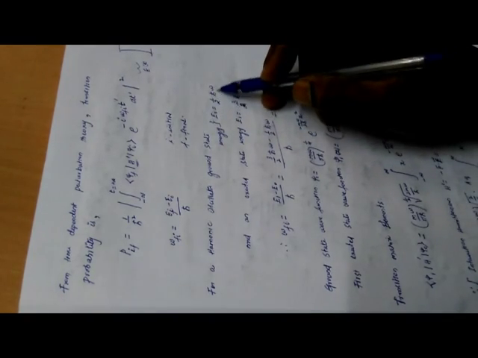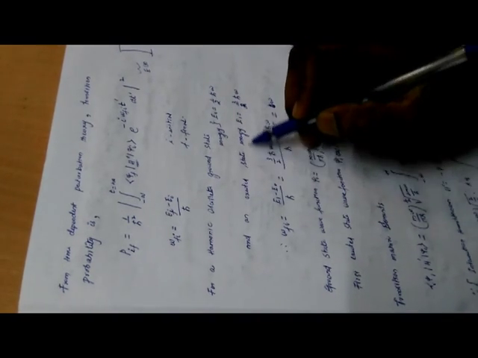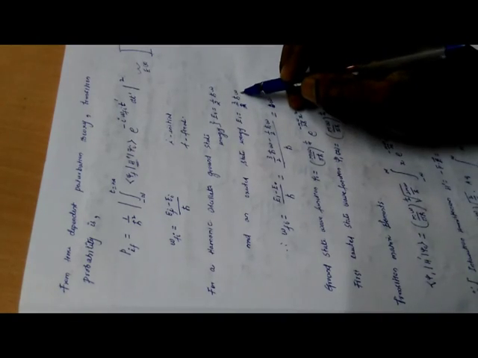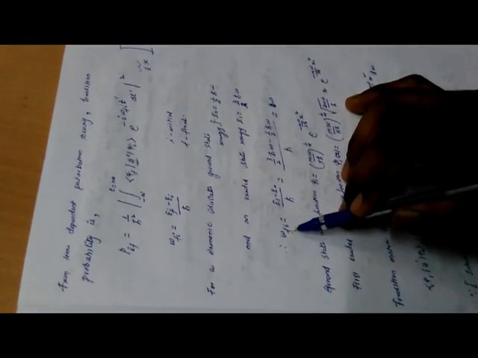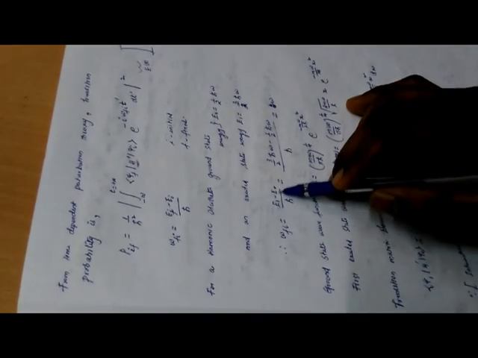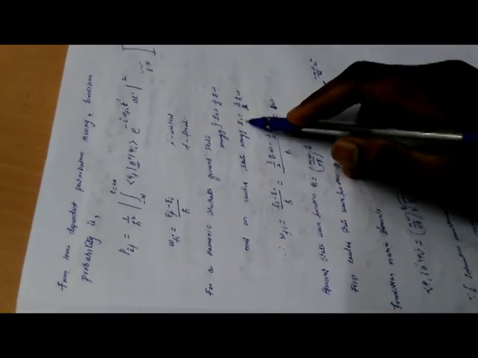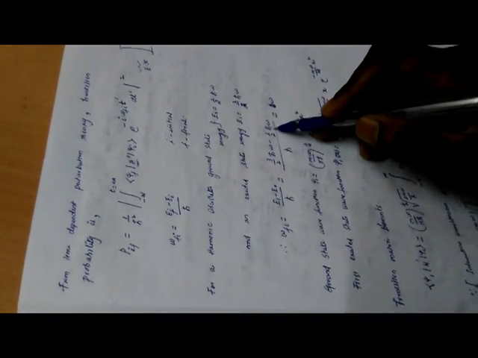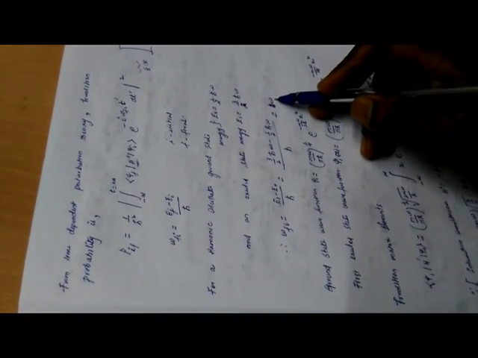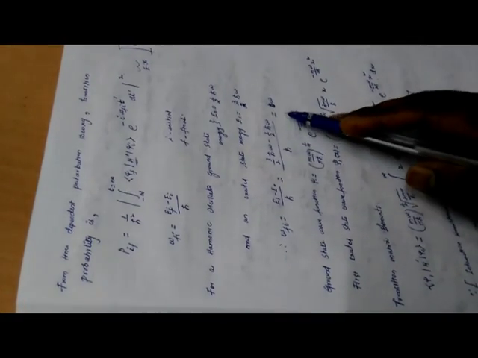We know the harmonic oscillator ground state energy E0 is equal to half h-bar omega, and the excited state energy E1 is equal to 3 by 2 h-bar omega. The frequency separation between the final and initial state is E1 minus E0 divided by h-bar. After subtracting and dividing by h-bar, you will get omega. So the frequency separation between the ground state and excited state is omega in the one-dimensional harmonic oscillator.